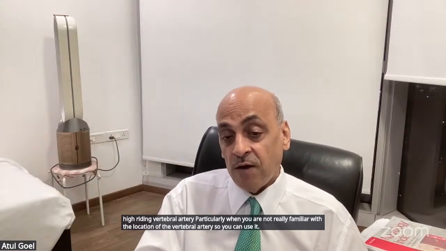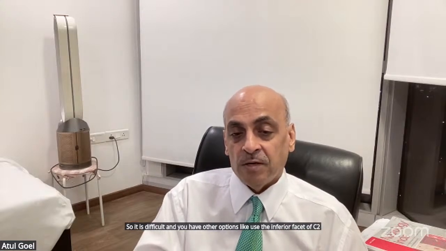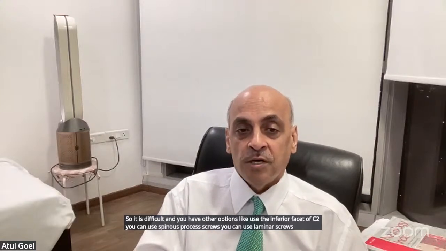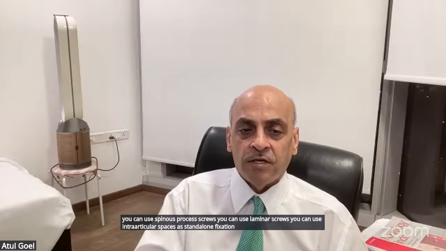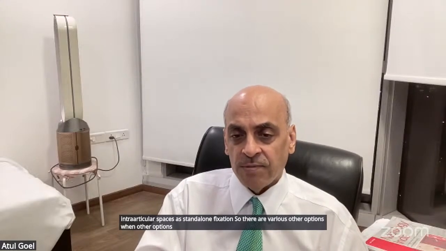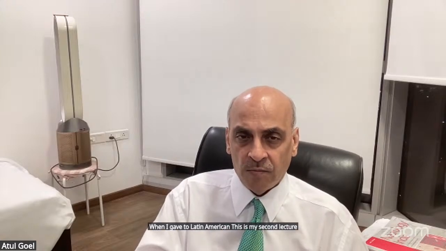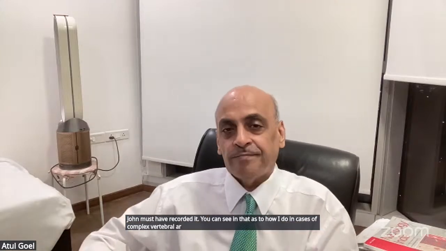So it is difficult, and you have other options like using the inferior facet of C2. You can use spinous process screws. You can use laminar screws. You can use intra-articular spacers as standalone fixation. So there are various other options when the vertebral artery is high. I had actually talked about this in my last lecture, when I gave it to Latin America. This is my second lecture. In the first lecture, I think John must have recorded it. You can see in that how I do cases of complex vertebral artery situations, Mohammed. Okay? Yes, sir. Thank you.